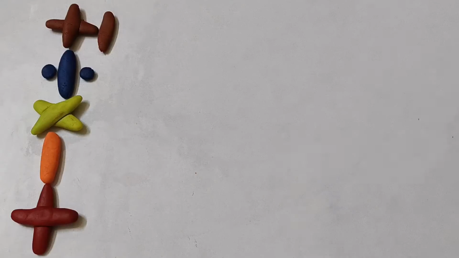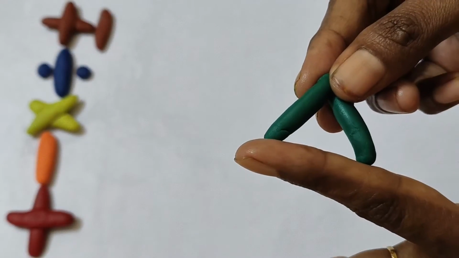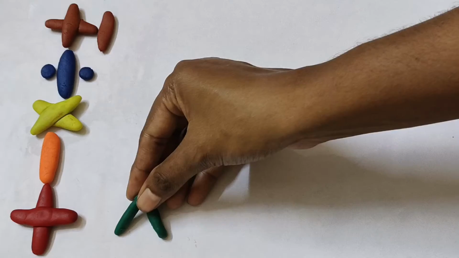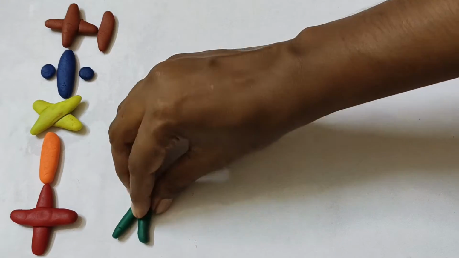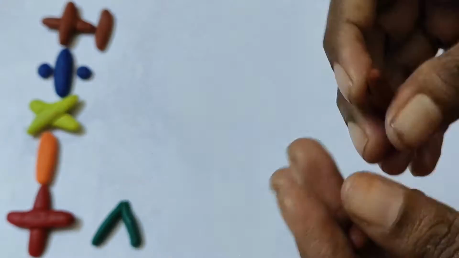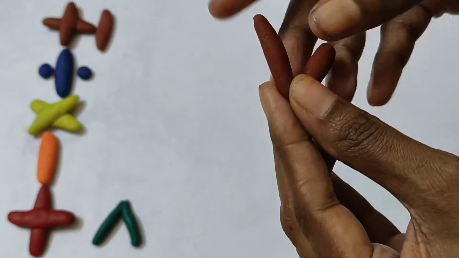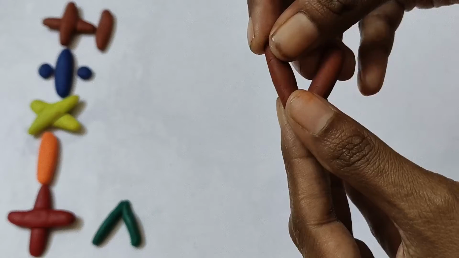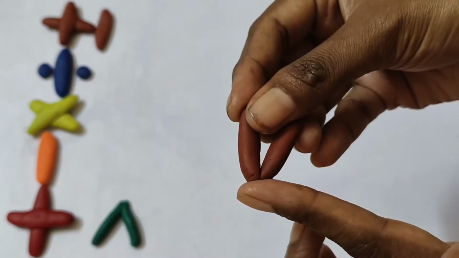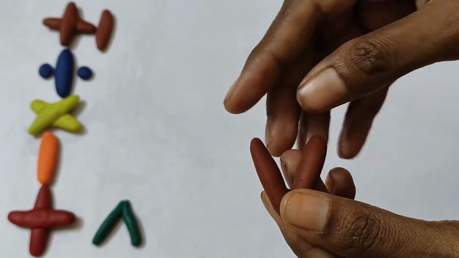And next symbol is greater than. The greater than symbol is used if the first number is greater than the second number. And next, less than. The less than symbol is used if the first number is smaller than the second number.